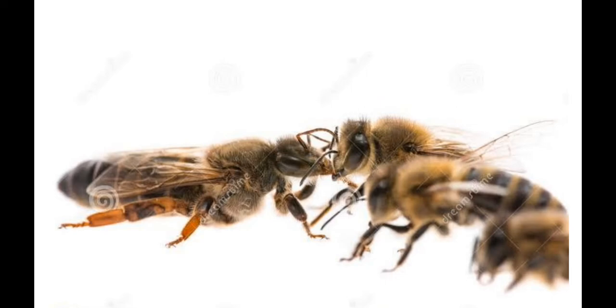And what does the queen bee eat? The queen bee eats royal jelly, and who is making royal jelly? Working bees are making royal jelly. Working bees also make wax, and they produce this royal jelly. This royal jelly is like cheese.